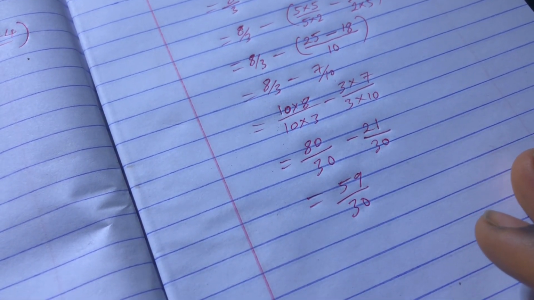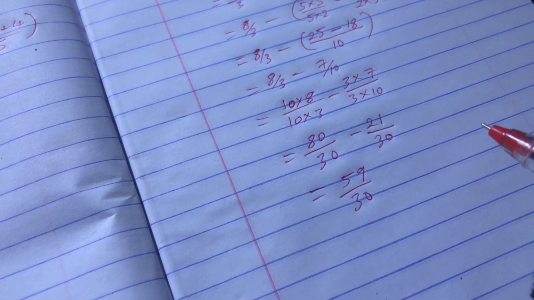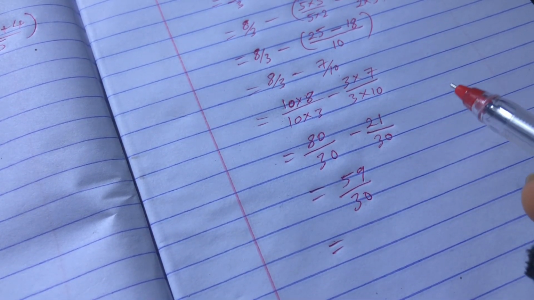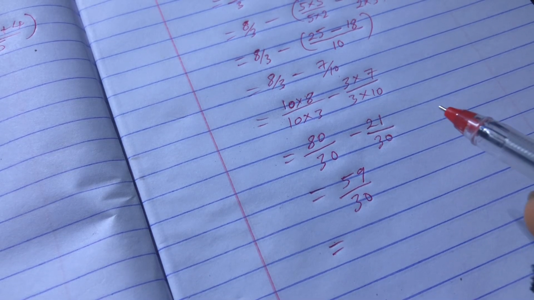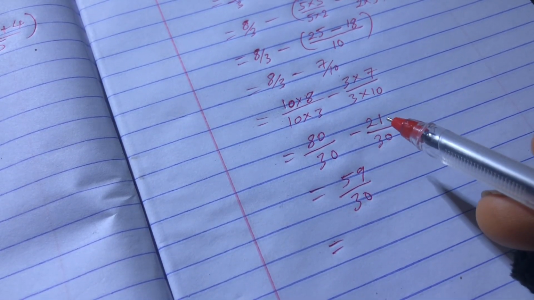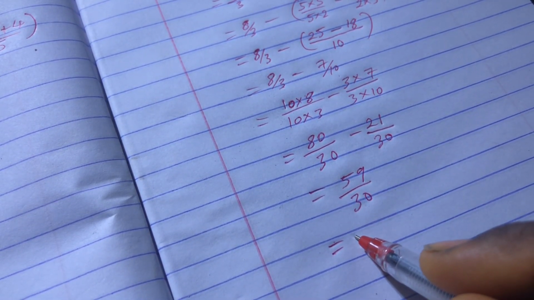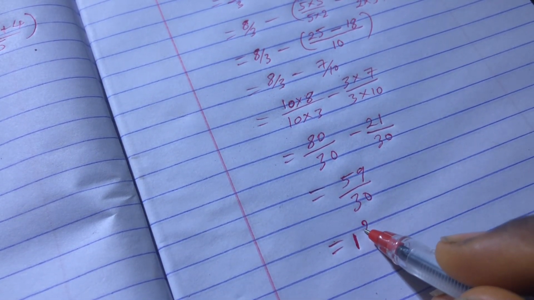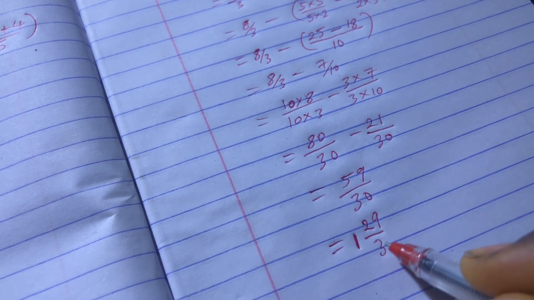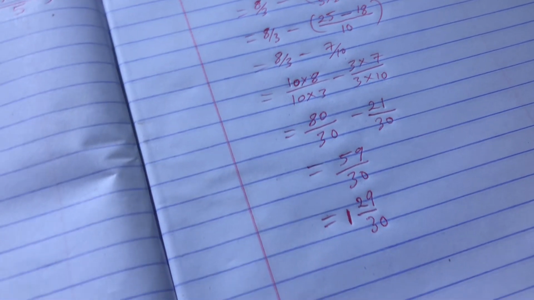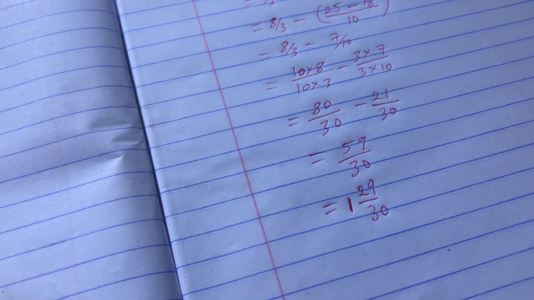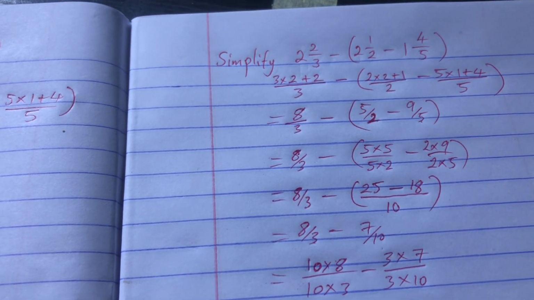59 over 30. So if we change it to a mixed number, 59 is just 1 remainder 29 over 30. So this is it, 1 whole number 29 over 30. Yeah, that is it.